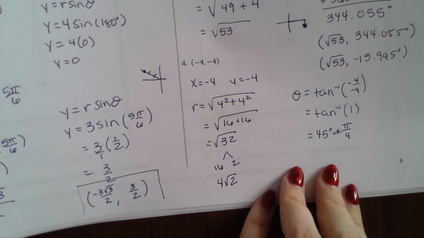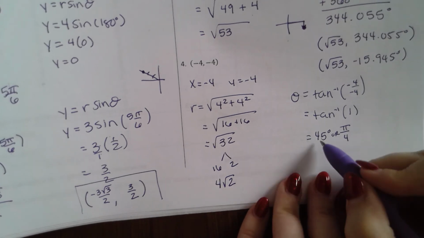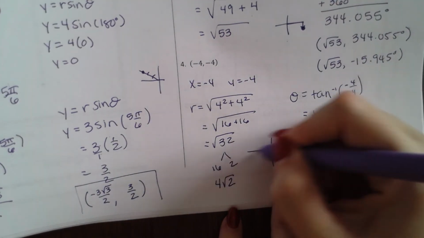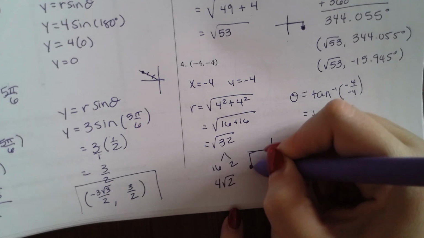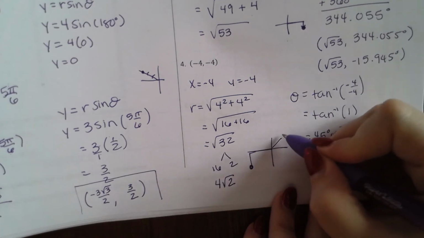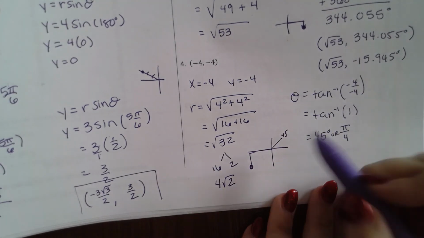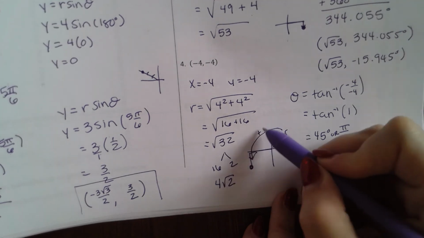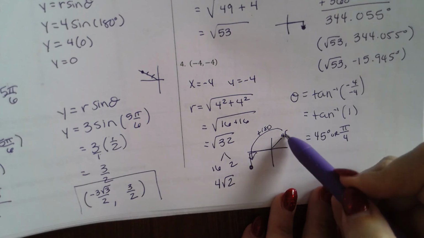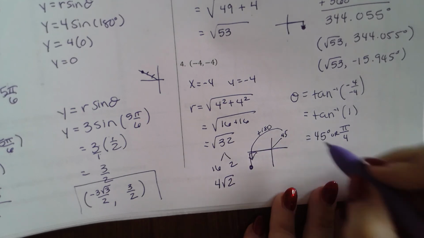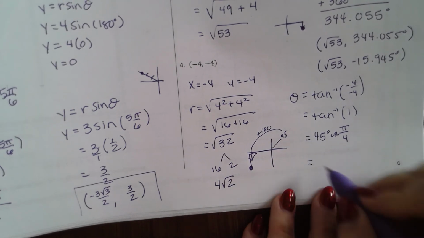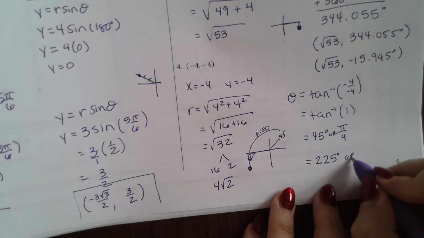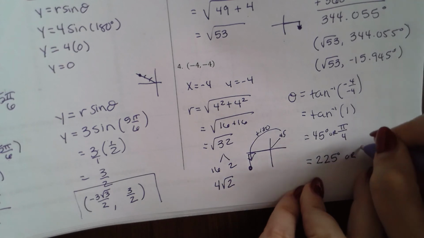So we have to ask ourselves, does that make sense to answer at 45 degrees? Well, -4, -4 would be in this quadrant, and 45 degrees is right here. So it does not make sense to answer this in 45 degrees, so we're going to have to add 180 degrees to get from this quadrant to this quadrant. So if I add 180 to 45, we get 225, or because we know our unit circle, we know that that would be 5 pi over 4.